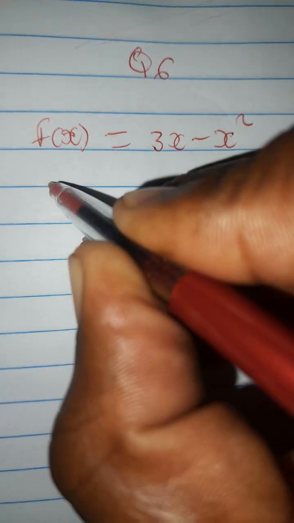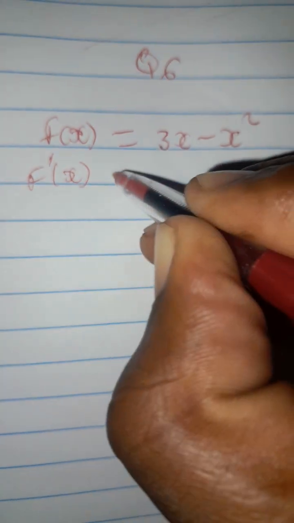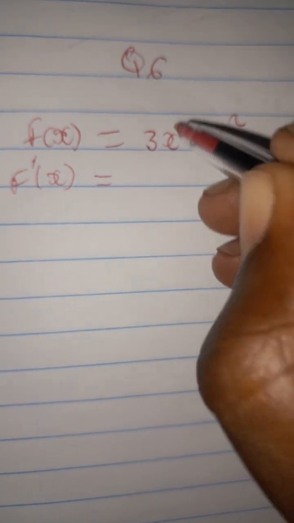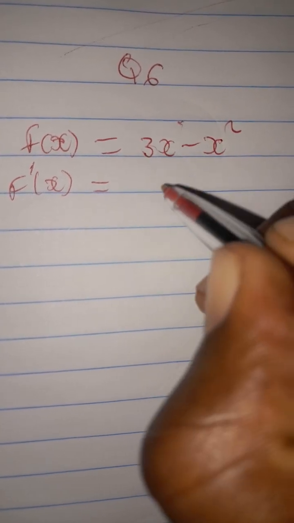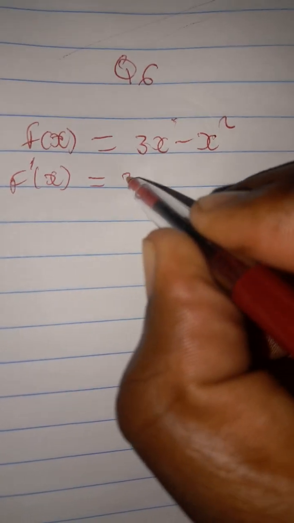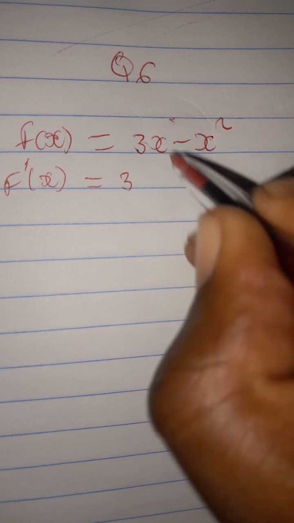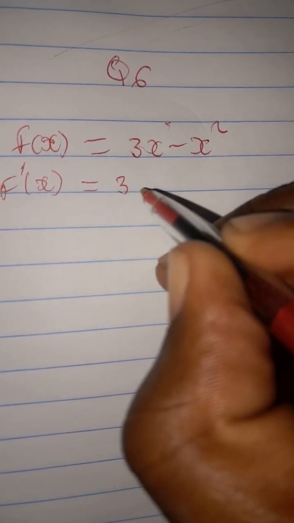So if we were to use differentiation, we'll say the derivative of f of x. Remember that we are going to use what we call the power rule. The power multiplies the coefficient here. 3 times 1 is going to be 3. Then 1 minus 1 is 0. x to the power 0 is 1. Then 1 times 3 is 3.